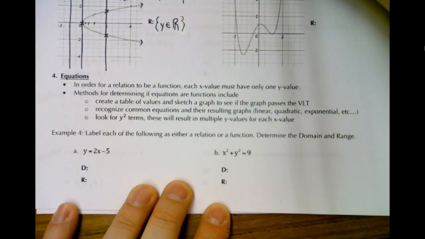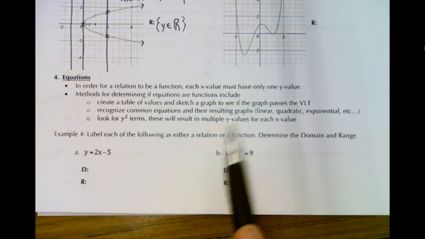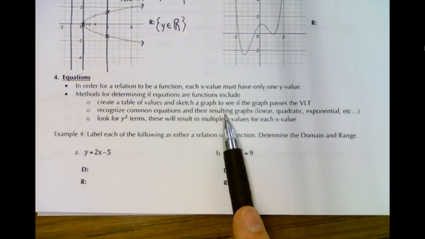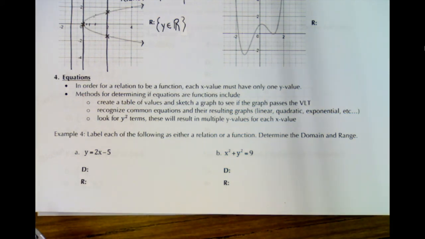Last one, equations. In order to decide whether a relation is a function, we know that each x has to have only one y, and if you have an equation, there's a couple ways to do it. You can create a table and sketch a graph and then see if it passes the vertical line test. You can recognize a common equation and then think about what the resulting graph would be like, and then decide whether that would pass the vertical line test. Or you can look for terms that have y squared. And if you have y squared terms, that means there's going to be multiple y's for each x, and that would mean it's not a function.